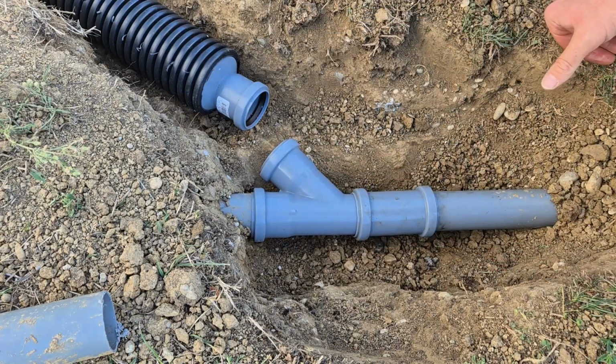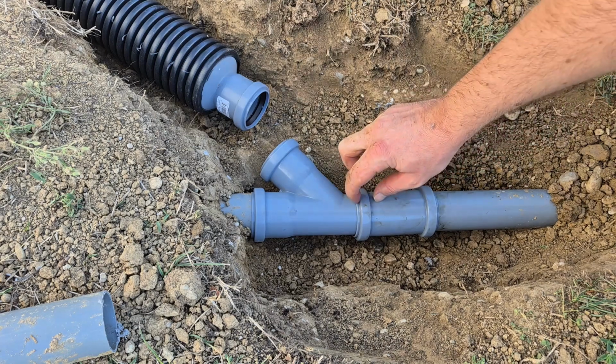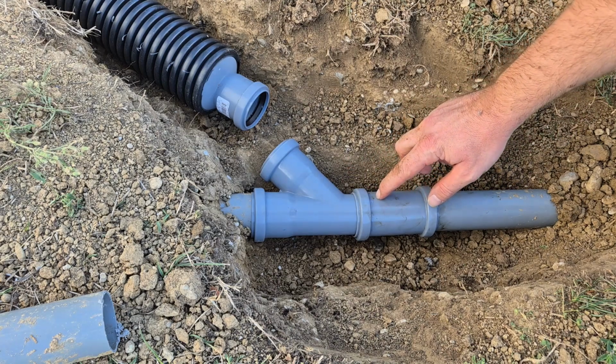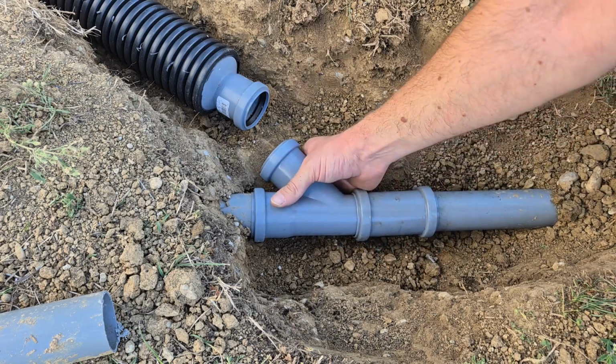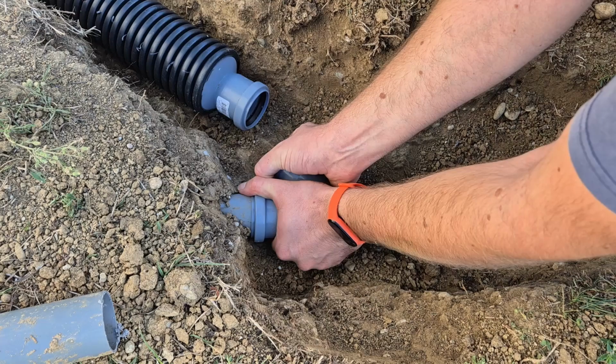There we go. I think it's well deep inside, about here, and it is a sturdy connection, so I think that will be fine.